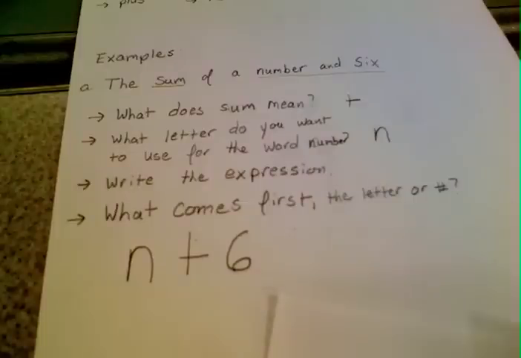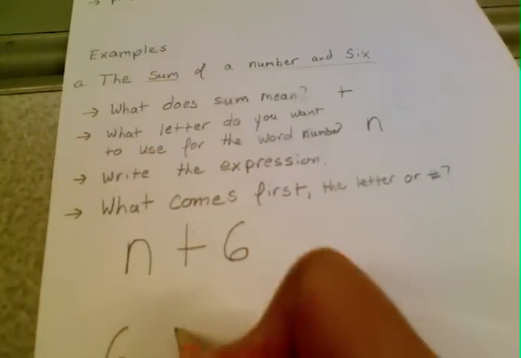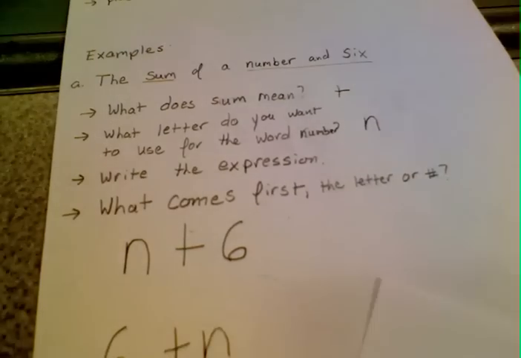If you're asking, well, Mr. Alvarado, can I write it as 6 plus N? Yes, you can. All right? Yes, you can. Let's go ahead and go over another example here.